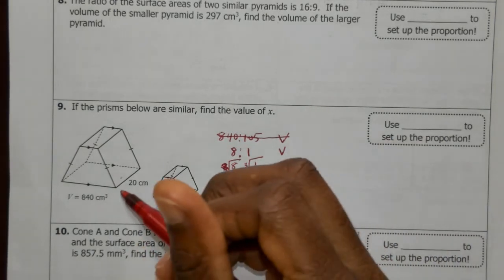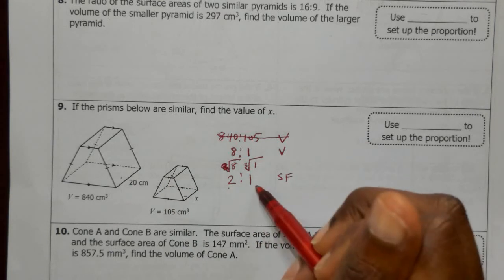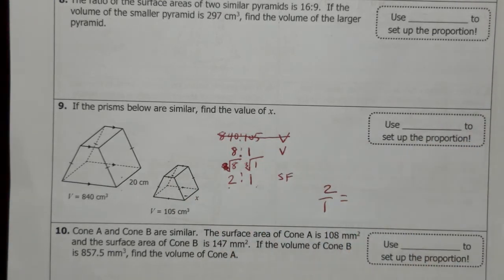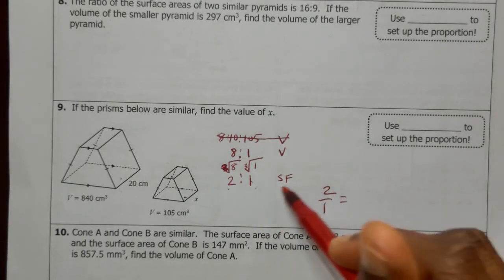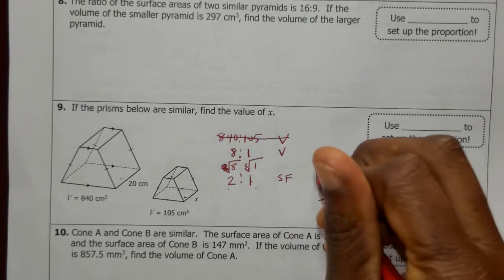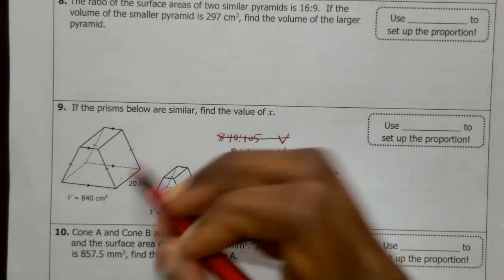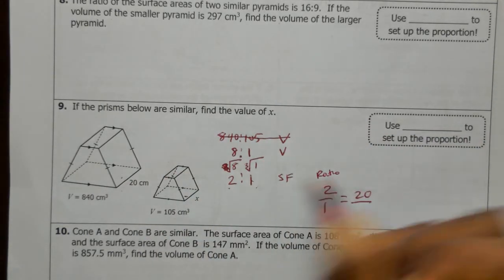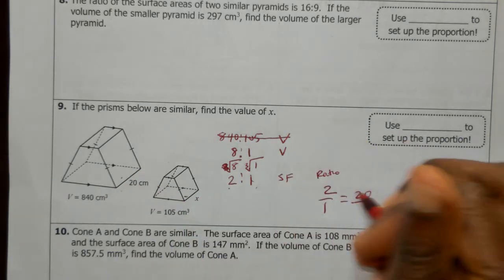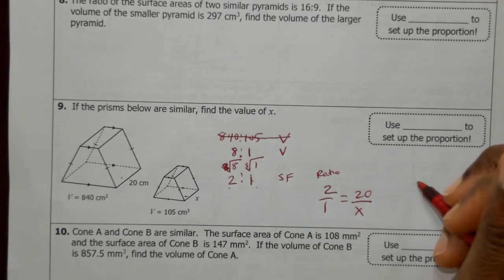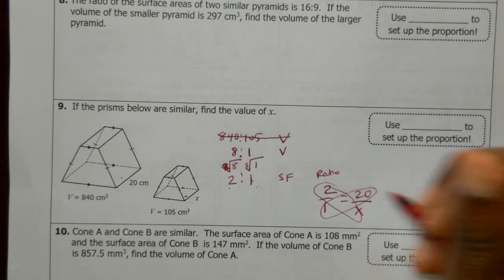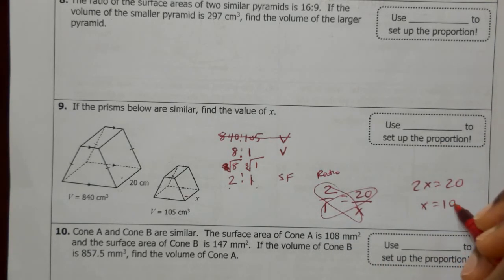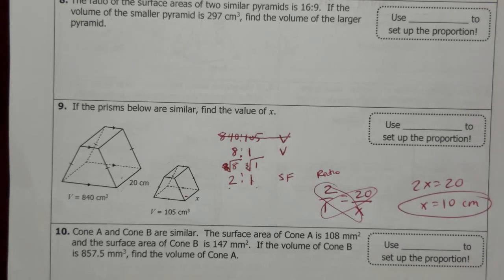So some of you will already be able to tell, since this is twice as big as this other figure, what x is. But if not, then you would set up your proportion here. 2 to 1, which is the ratio of the scale factors, is one side of the proportion. And the other side would be the dimension that you know, which is the 20 on the bigger one, so I put that with a 2, and then x. So when you cross multiply, you get 2x equals 20, or x is 10 centimeters.